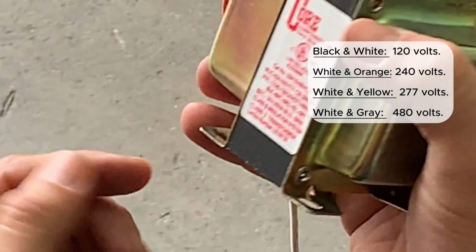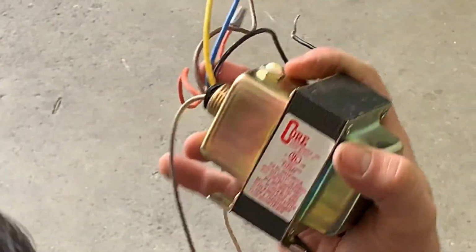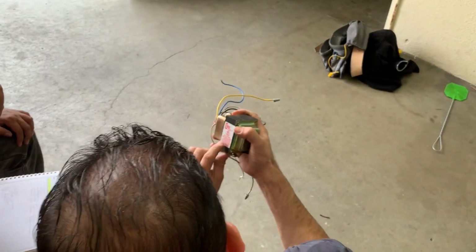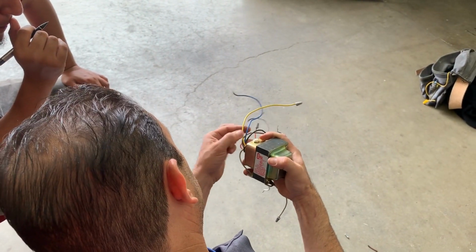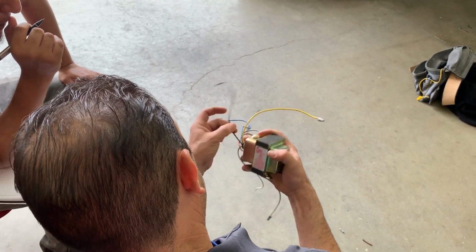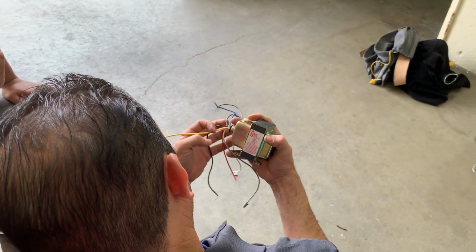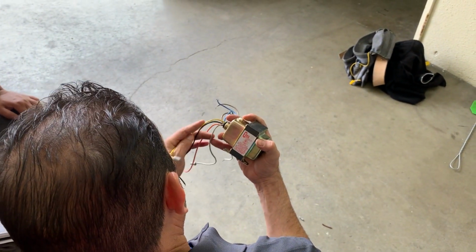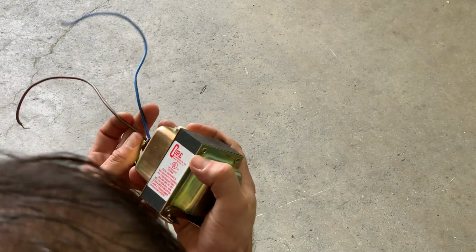And if you're super high voltage, you use the white one and the gray one. Black, white, orange, yellow, gray. Now we still have 2 wires, and these are our secondary wires.